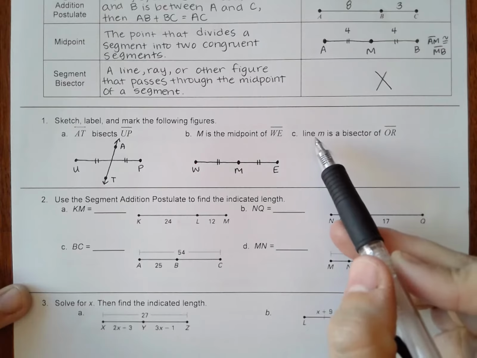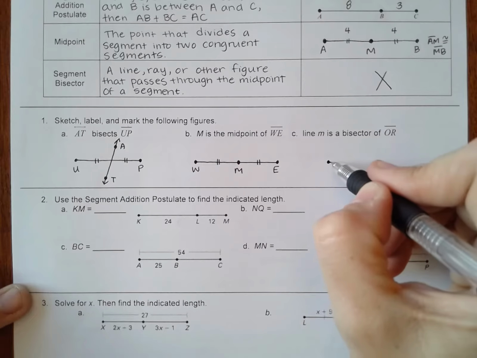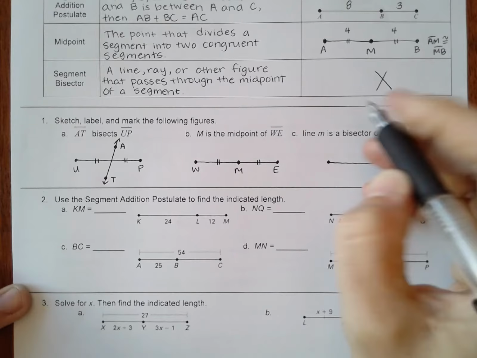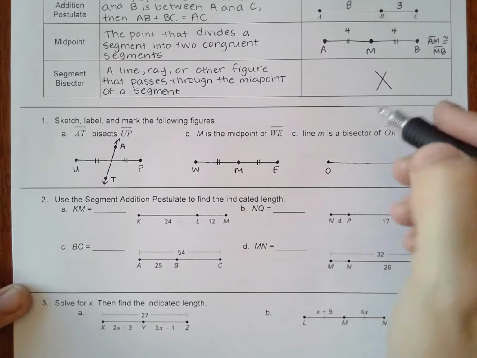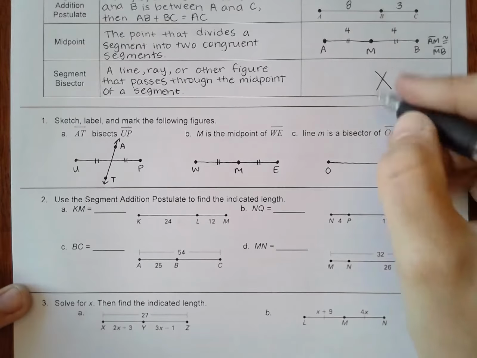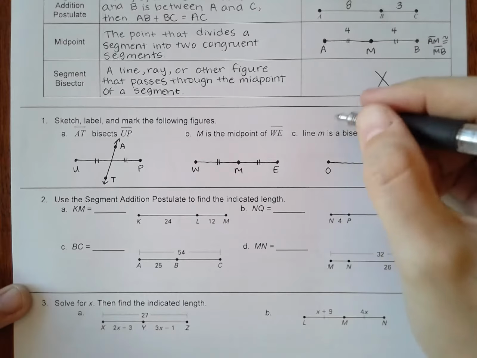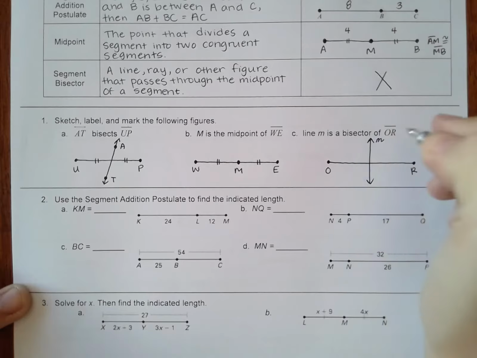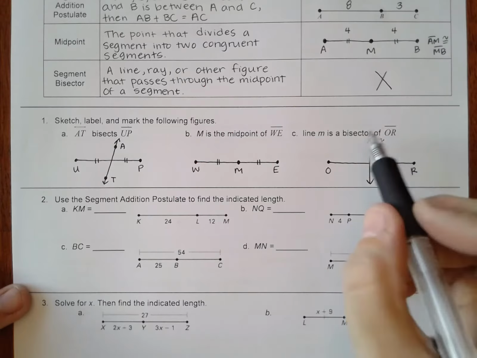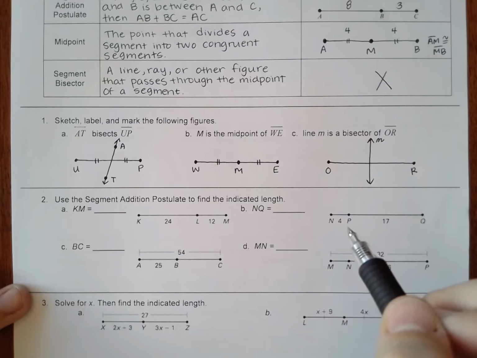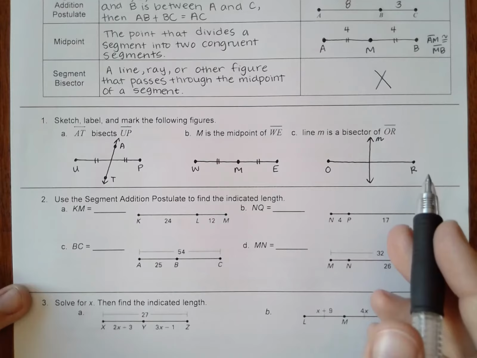The last one says line M is a bisector of segment OR. So if I draw my segment that goes from O to R, this one says that line M bisects it. So it doesn't have to necessarily come down perfectly perpendicular, but I can draw it that way if I want to. And then when you name a line M, you're just going to draw a small lowercase m. It's not a point. It's just a location right there. And it's usually next to the arrow on the line. There's lots of different ways that you could draw these three figures.